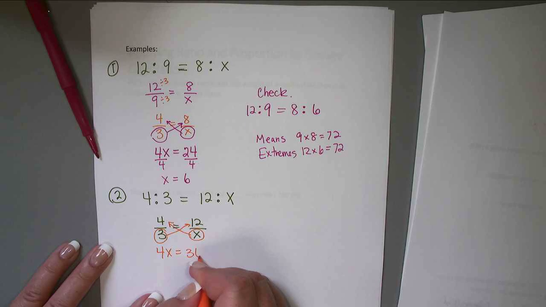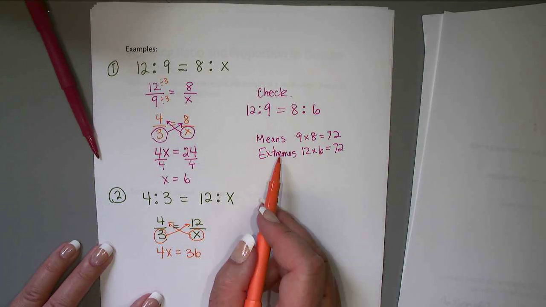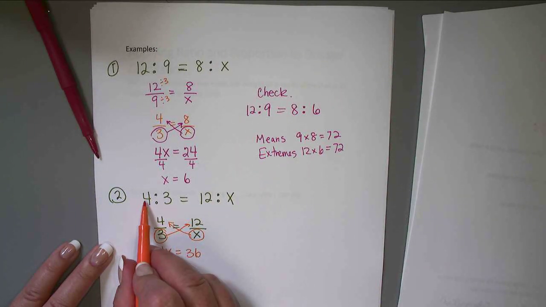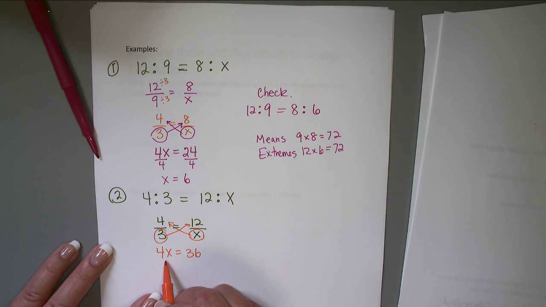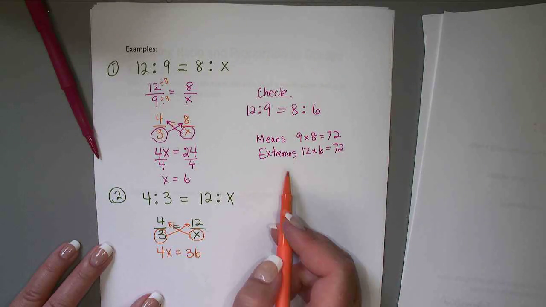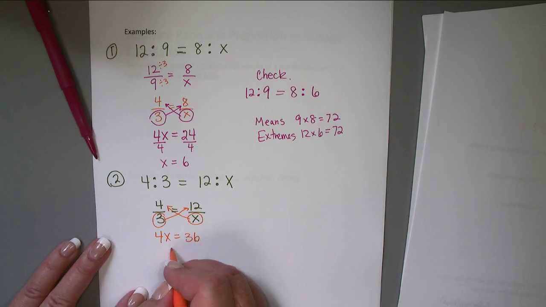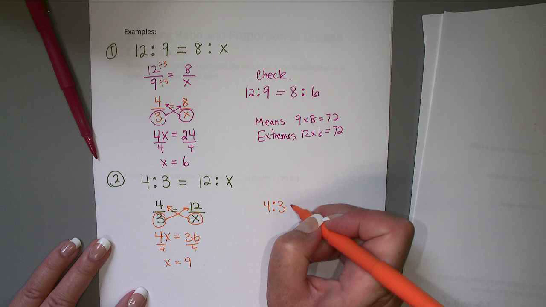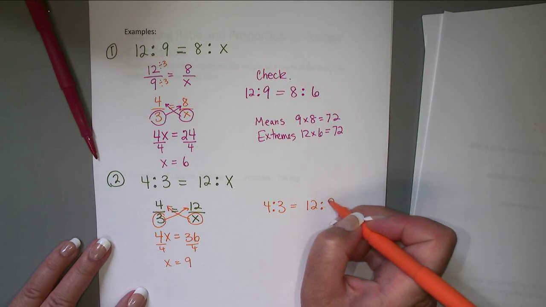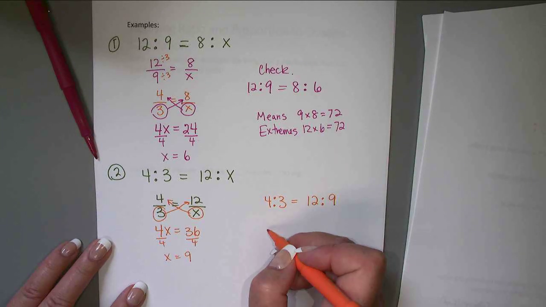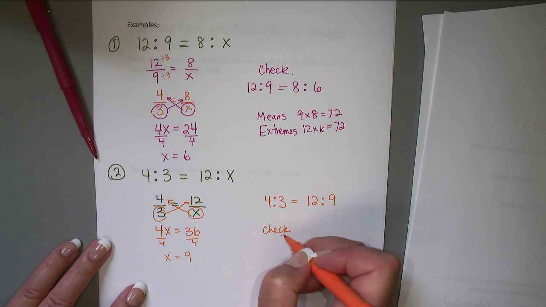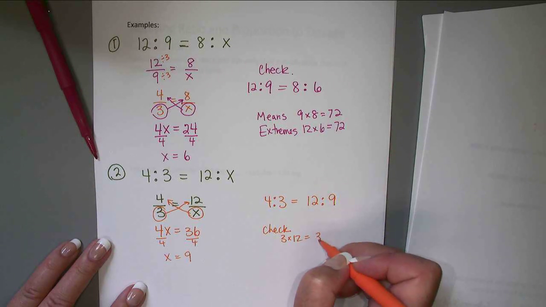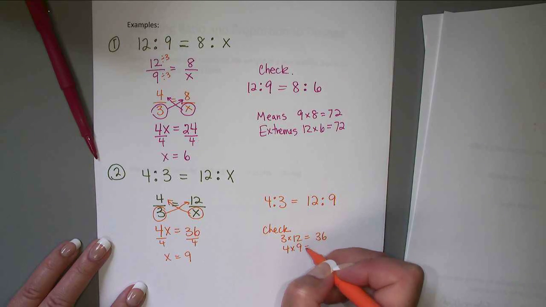is 36. And what we're doing here really is the same as the means and the extremes. The extremes is 4 times x, and the means are 3 times 12, and they need to be equal. So I'm actually just using this property to solve it. Divide both sides by 4, and x is equal to 9. So 4 is to 3 is equal to 12 is to 9. So if we check 3 times 12, the middle numbers, and 4 times 9, they're both 36.